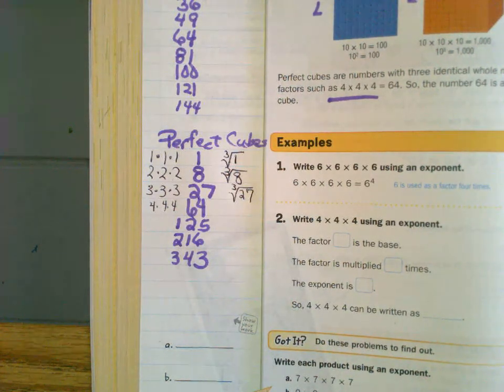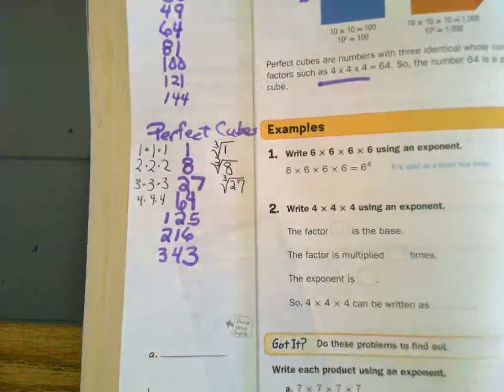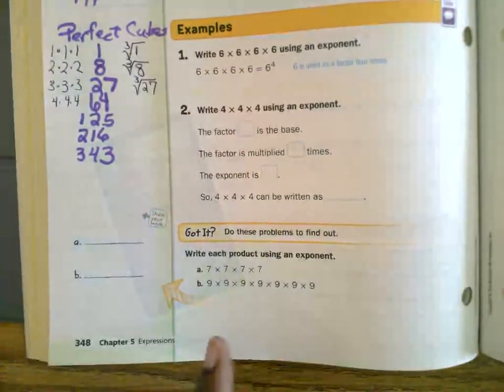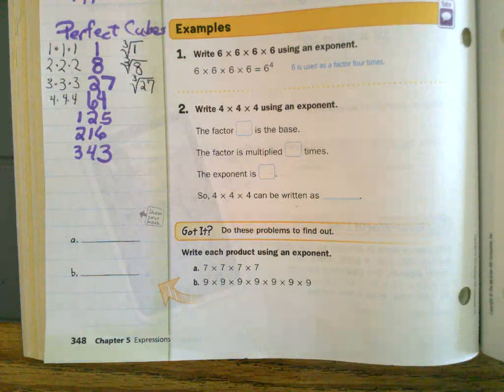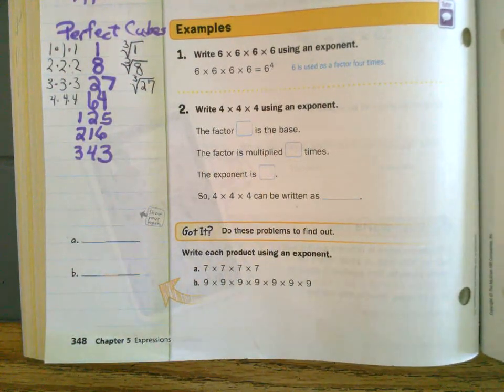Okay, now, the next thing we're going to do is talk about products of exponents and powers as a product and finding the value of those. So we're going to look at the guided problems for A through E. Now, write each product using an exponent. We're not calculating these. You're only writing these using an exponent. So look at the examples above to see what you're supposed to do before you actually get to work on them.